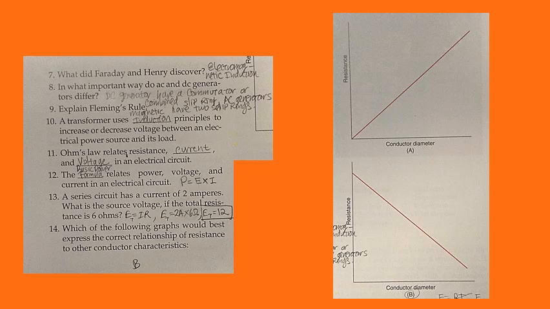Question 14. Which of the following graphs would best express the correct relationship of resistance to the other conductor characteristics? So let's look at the graphs. First graph, the resistance increases as the conductor diameter increases, which is not correct, and the resistance decreases as the conductor diameter increases, which is correct. B is correct.